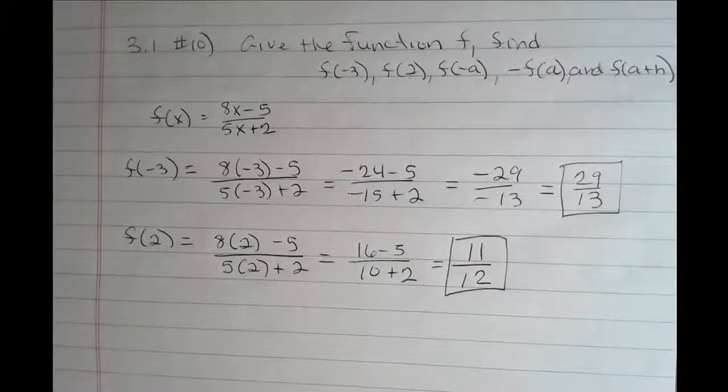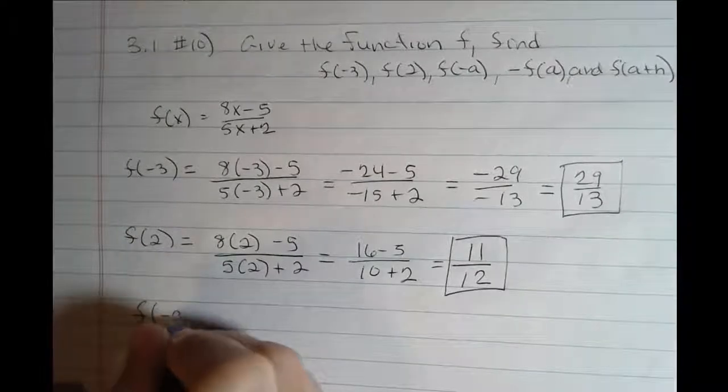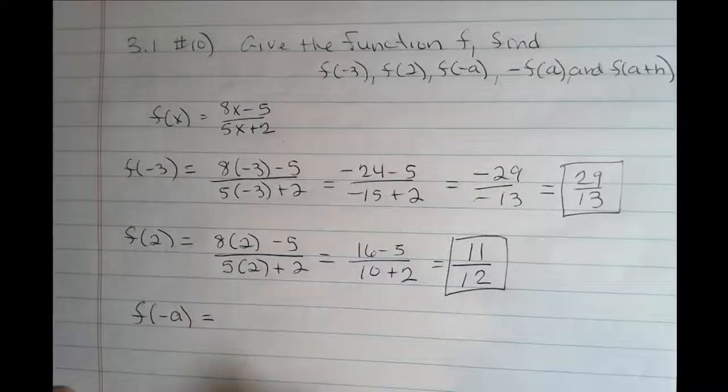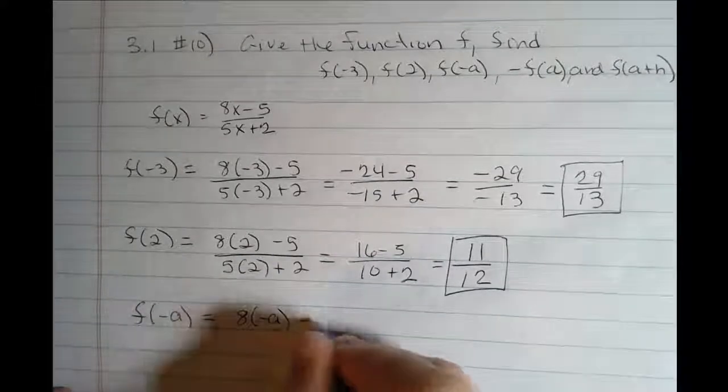Now what about if I don't have a number, if it's a letter like a variable? So I have f of negative a. F of negative a equals, same procedure, plug in my negative a wherever I have an x.